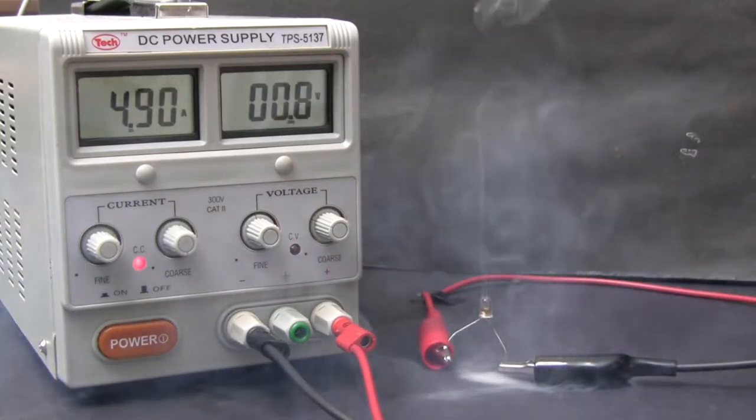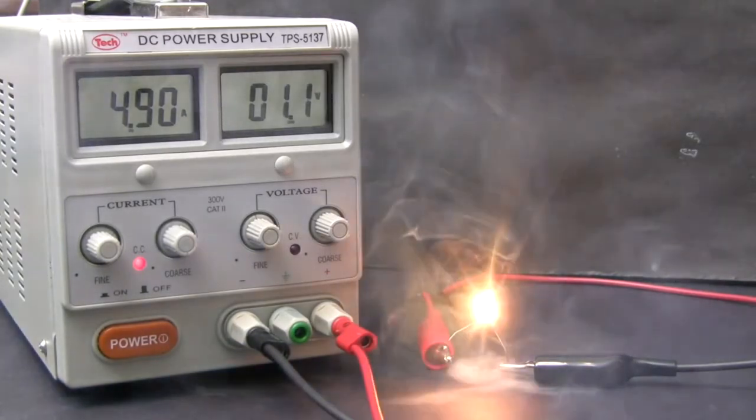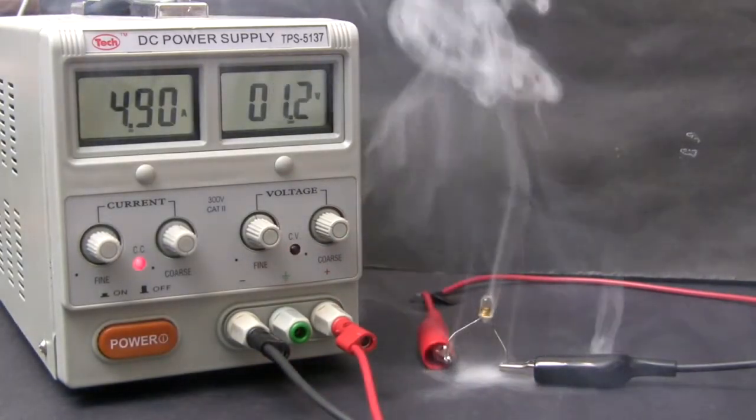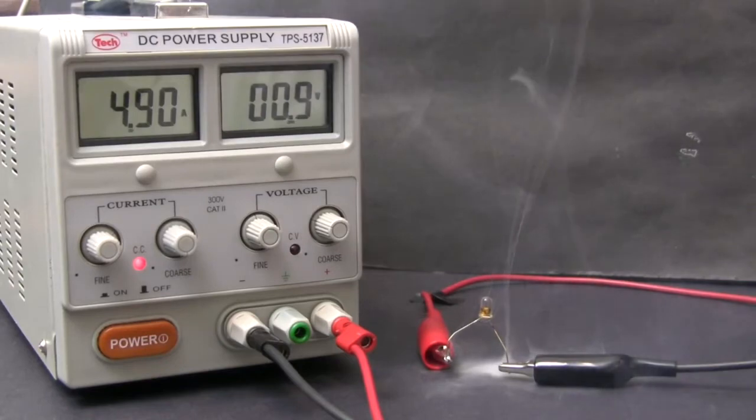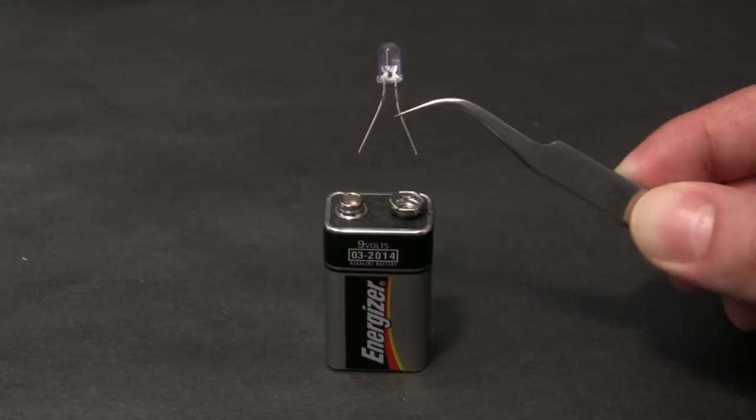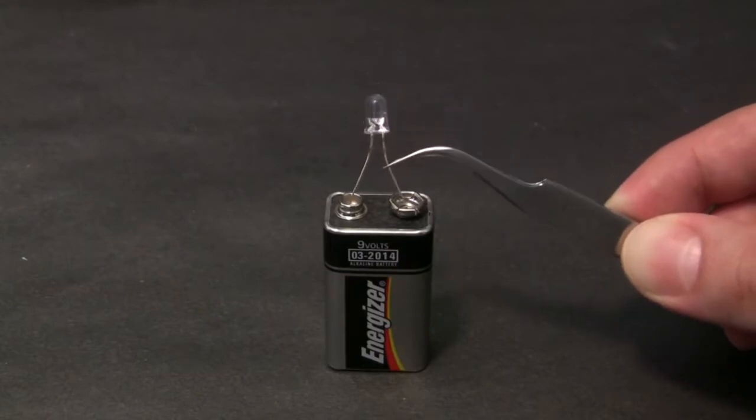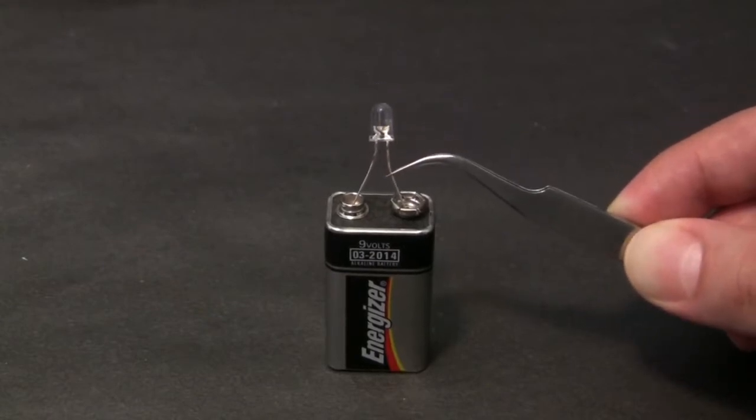So if you significantly exceed the LED's forward voltage rating, massive amounts of current will flow through the LED, and there's nothing to stop it from blowing itself up. Now you see why in my video on voltage, a 9-volt battery was enough to instantaneously kill an LED. There needs to be something to limit the amount of current to a safe value.